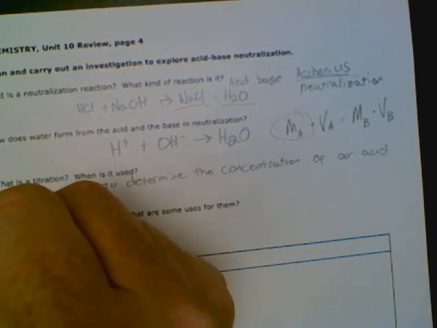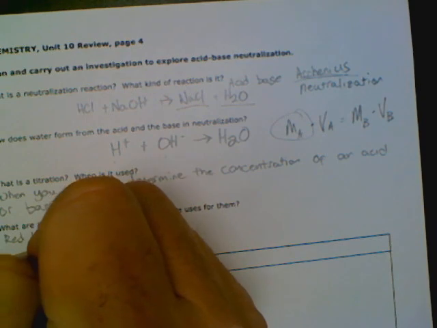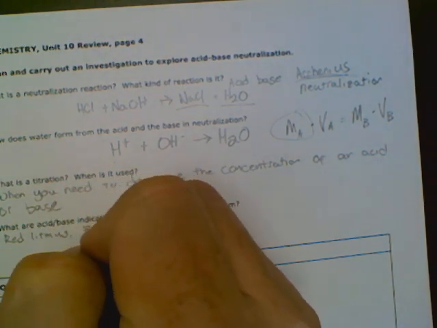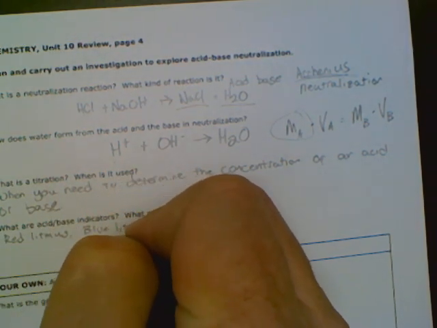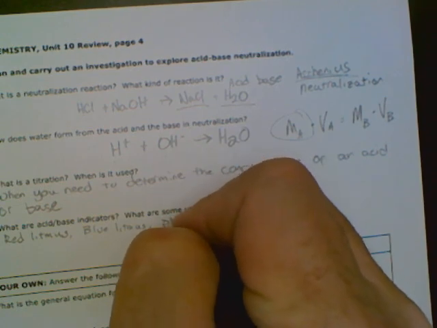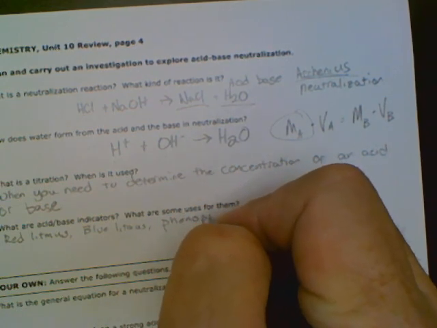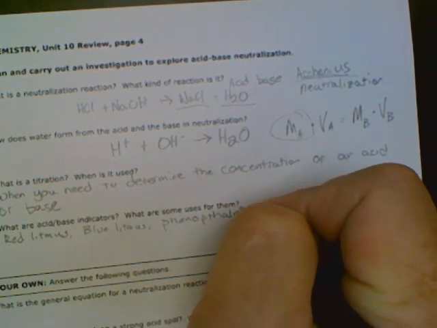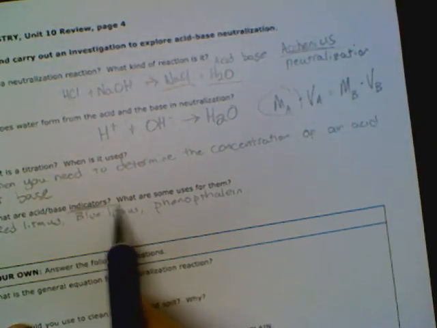What are some acid-base indicators? Red litmus paper, blue litmus paper, phenolphthalein. Yeah, those are the indicators that we've used. Hydrion paper, and there's a whole bunch of other indicators. And you use them during titrations.